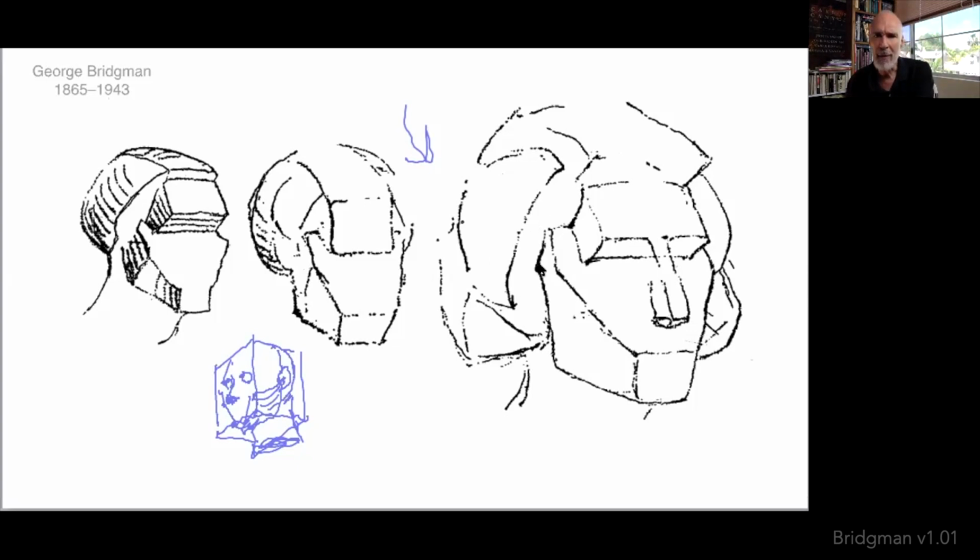Watch over here, I'm going to draw over here, that is facing to the right or to our left. This is facing forward and up. This is facing to our left. That is facing forward and up. Now watch the next line. The next line is tough.